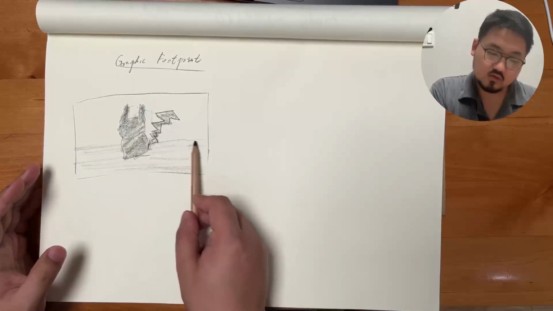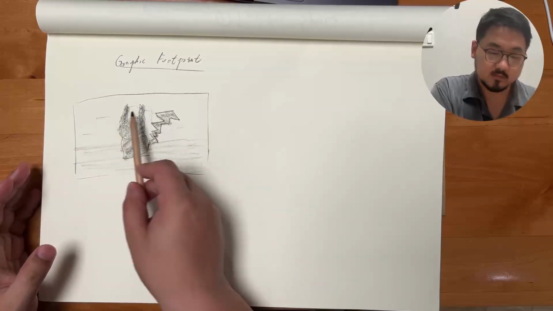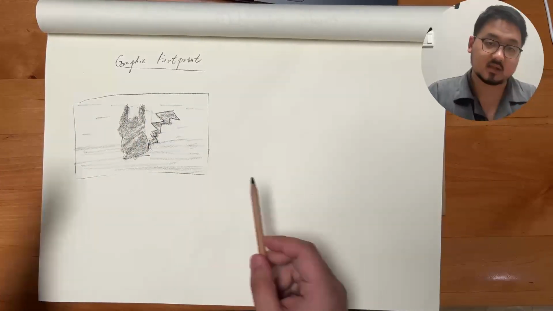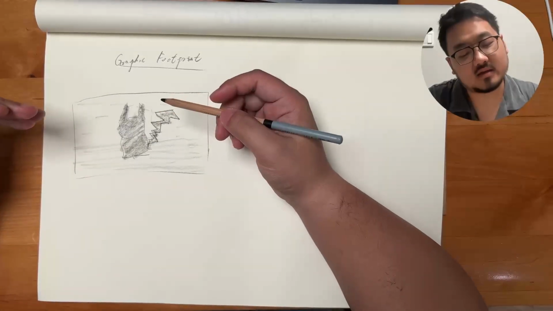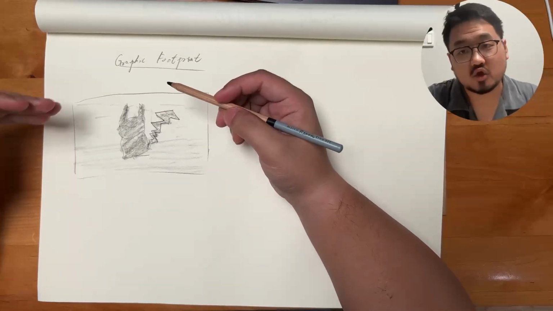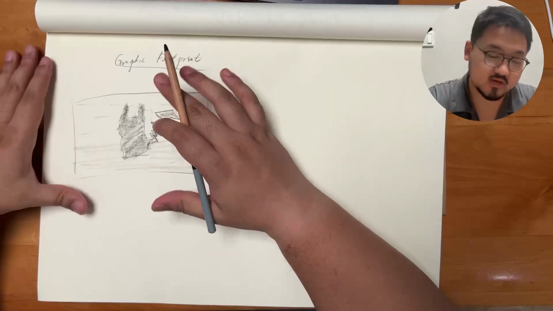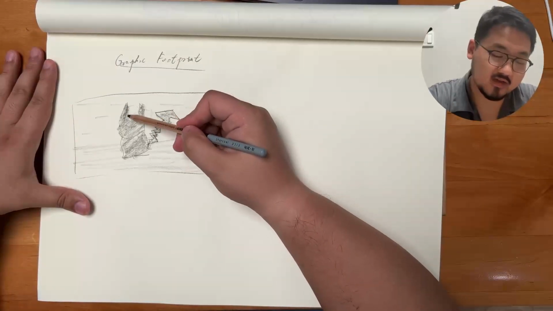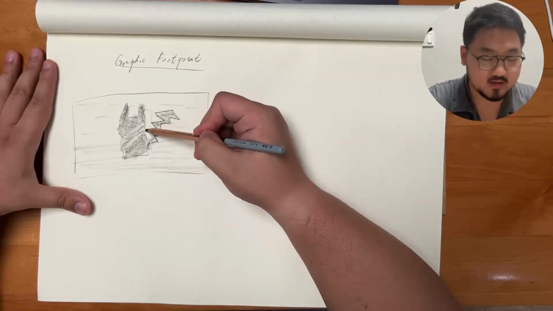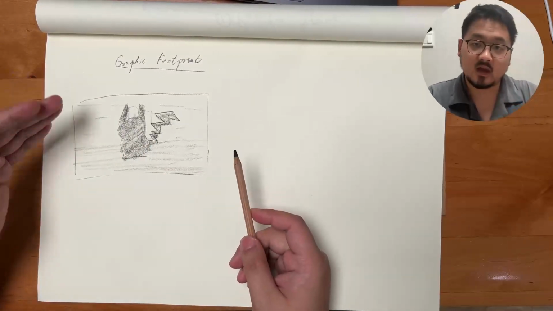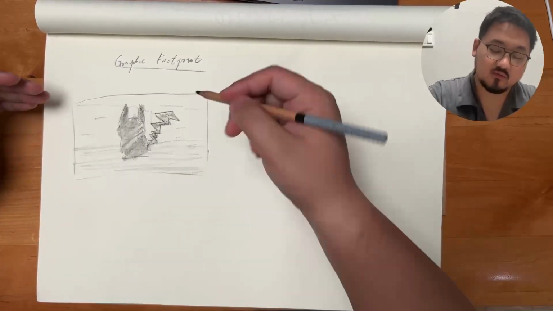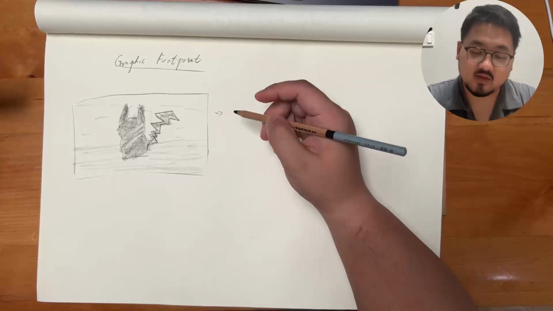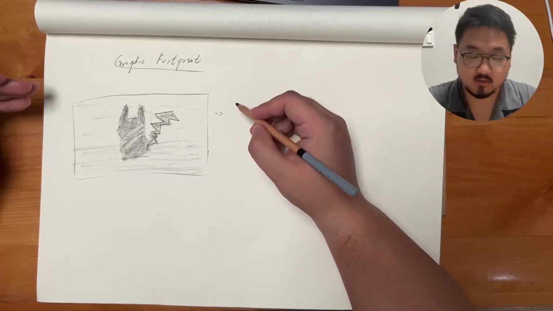So when you're drawing, you tend to draw as if you were making a silhouette, like "Who am I?" and then "I'm Pikachu." You want to make it instantly recognizable like this.